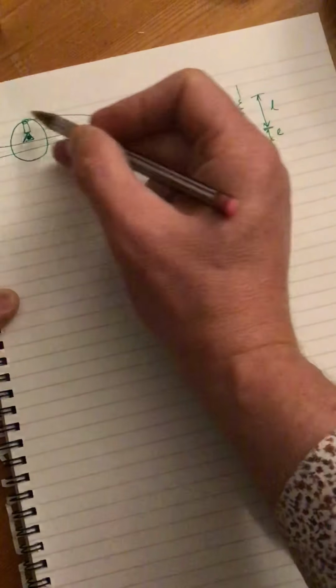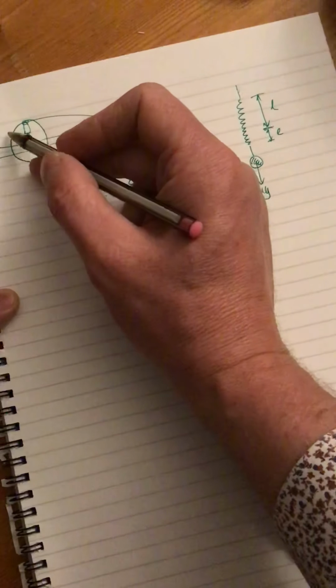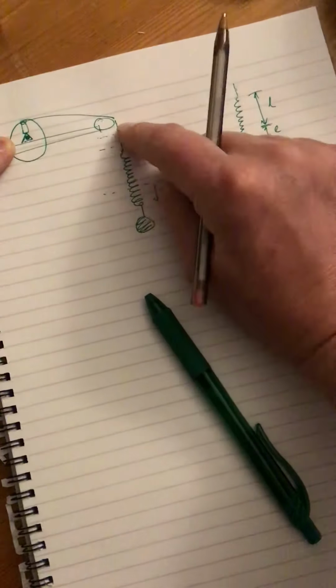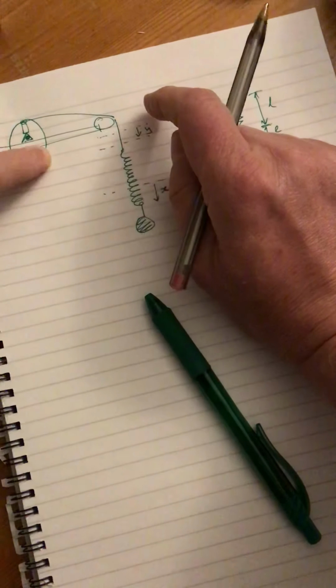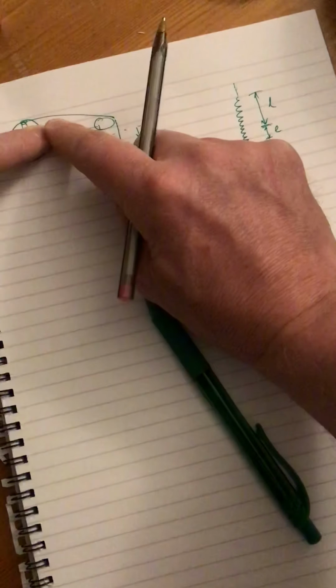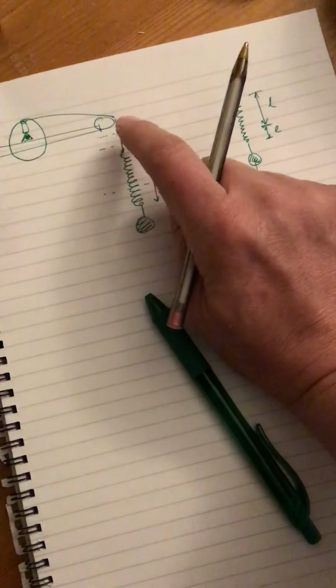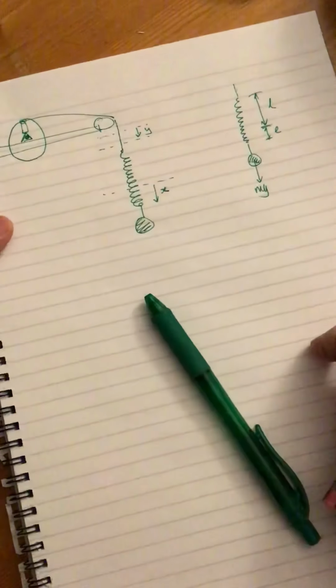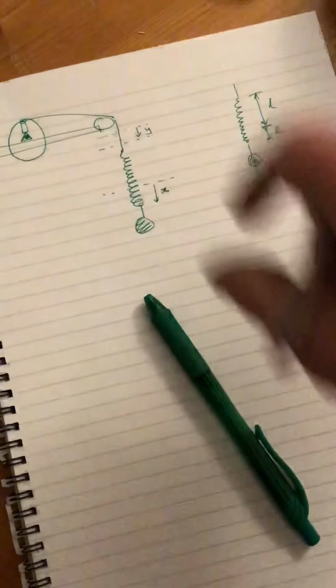The end of this cable is going round. At the point where it's furthest away, the spring is highest, and as it gets around to here, the cable's closest, so the spring is lower. So if that's going around at a particular frequency, this is moving up and down at a particular frequency.